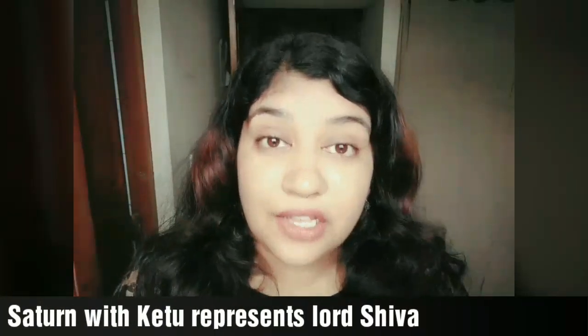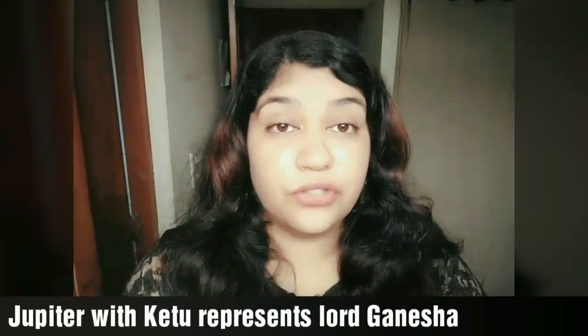If Ketu is associated with Jupiter, it will be Lord Ganesha. So you must know the planets and their relationship with a certain god. That is the real secret, the real trick, where you have to relate the god to a certain planetary energy. Then you have to see the combinations in the D20 chart, completely relate to them, and then you can come up with a conclusion.